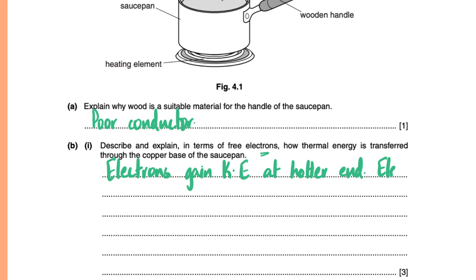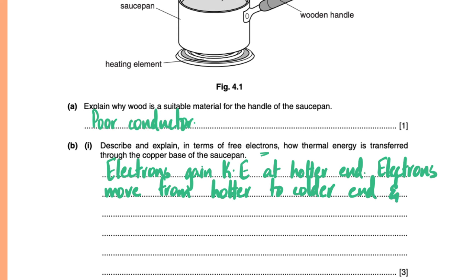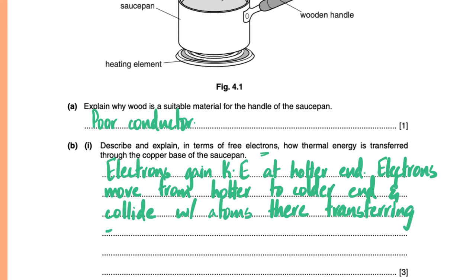Next, you say that the electrons actually move, not vibrate, because these are not molecules. Electrons move from the hotter to the colder end. This is the second mark. And the third mark is for saying they collide with the atoms or molecules there, transferring energy to them. So this is a very generic response that you would always have to say in questions like this.